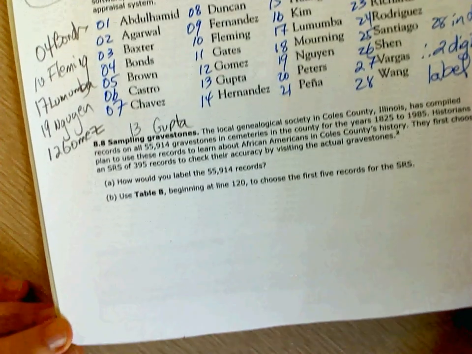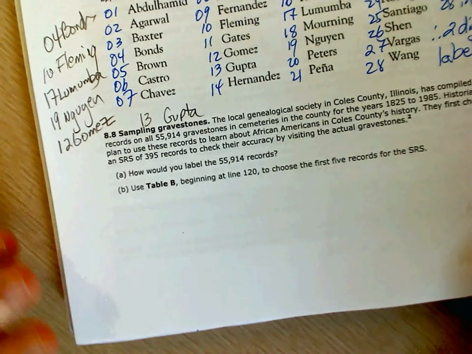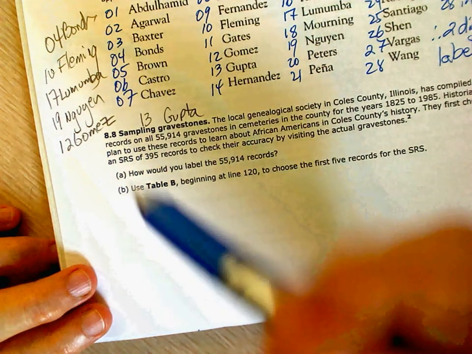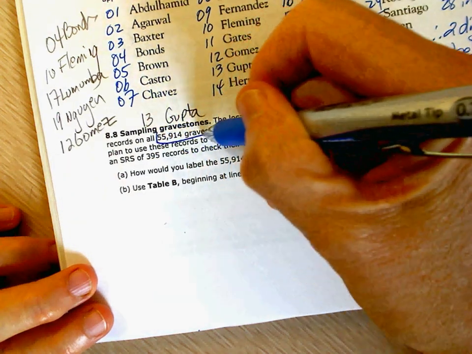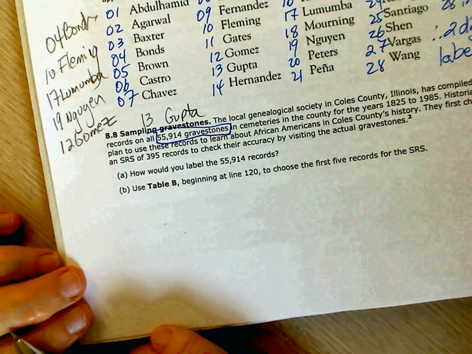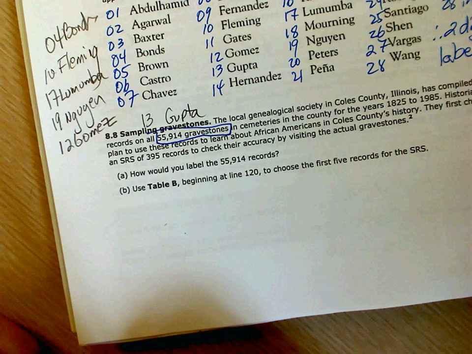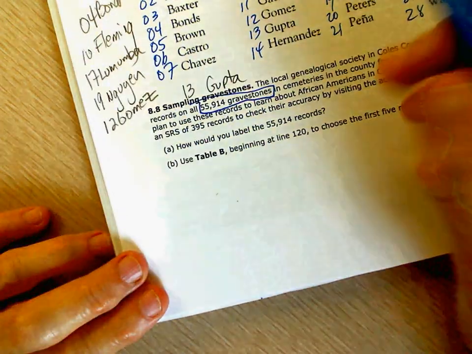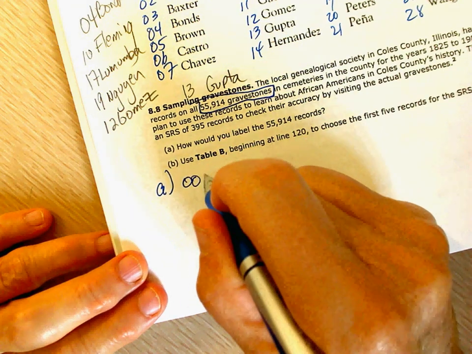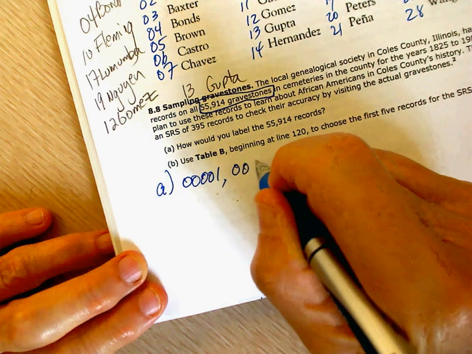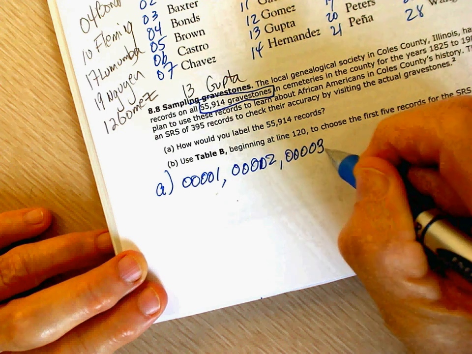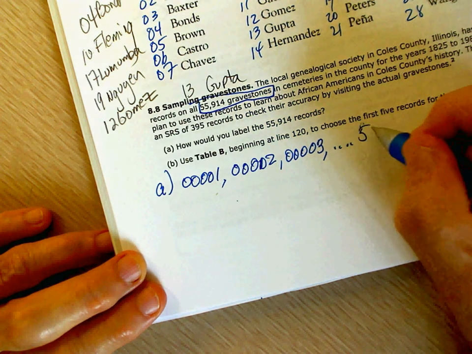Okay. Let's do this one. All right, a local genealogical society has 55,914 gravestones. How many digits should our label have? 5. So A. They would be labeled like this: 1, 2, 3, 4, 5, all the way up to 55914.